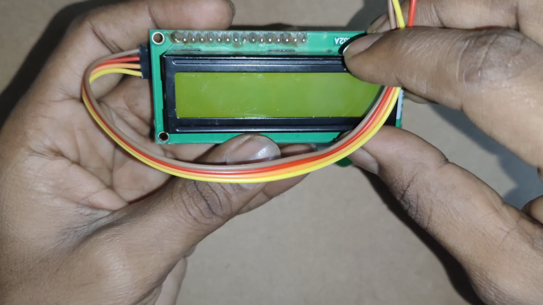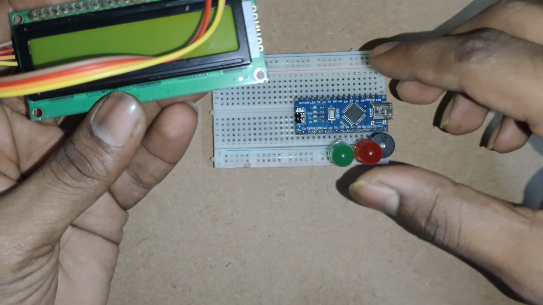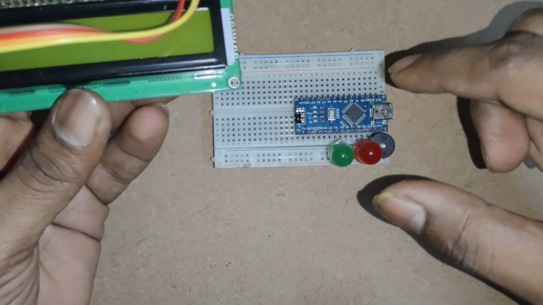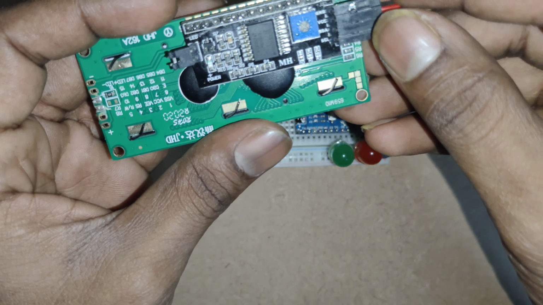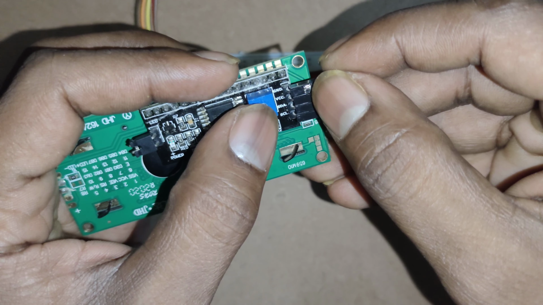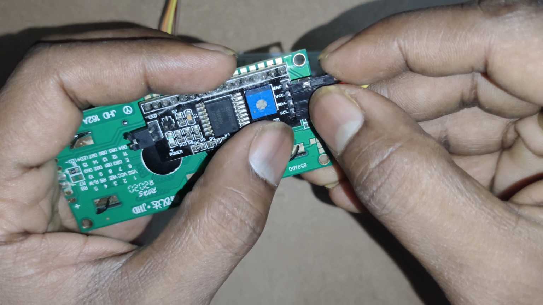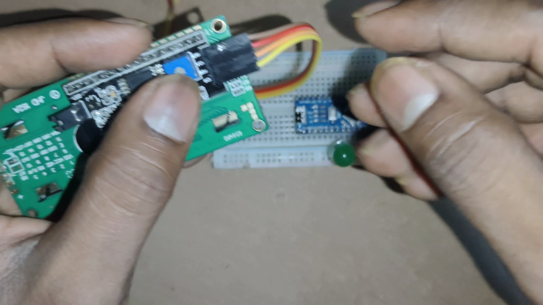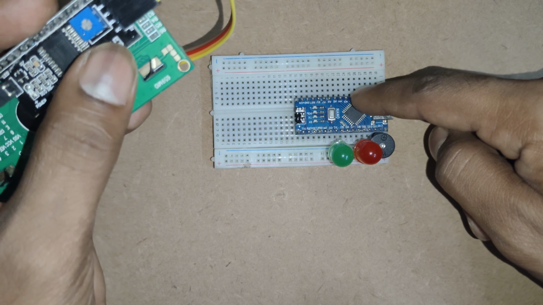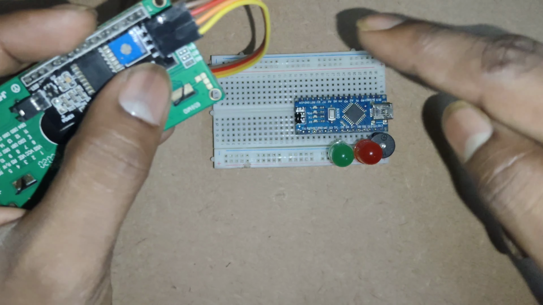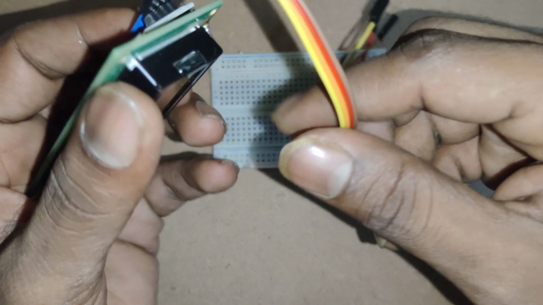And 16x2 LCD connecting to Arduino Nano to A4 and A5. In I2C LCD we have VCC, ground, SDA, SCL. SDA connected to A4 pin of Arduino Nano, SCL pin connected to A5 pin of Arduino Nano.